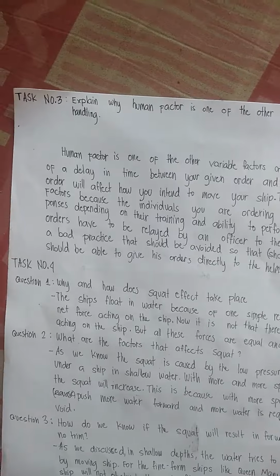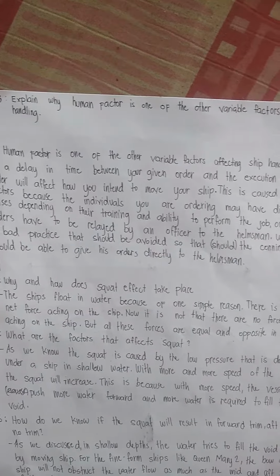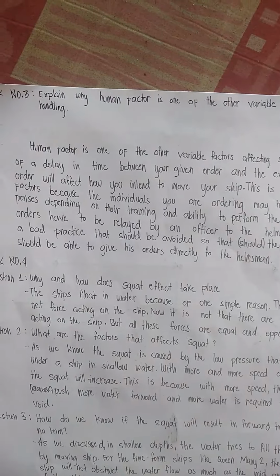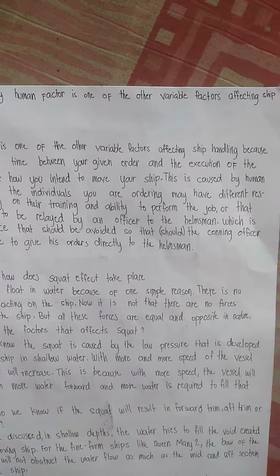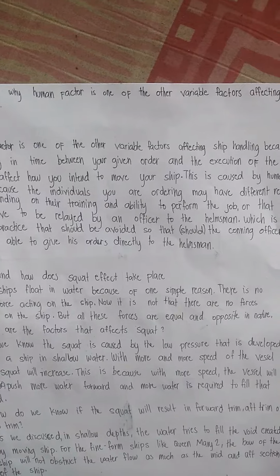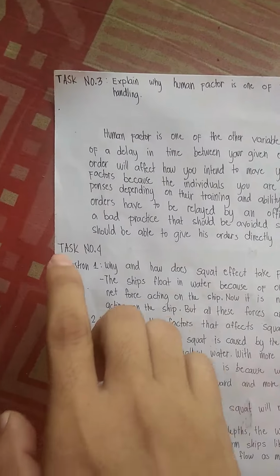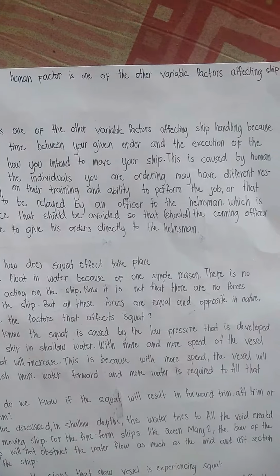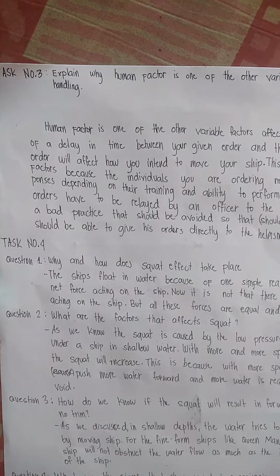This is caused by human factors because the individuals you are ordering may have different responses depending on their training and ability to perform the job, or because orders have to be relayed by an officer to the helmsman, which is a bad practice that should be avoided. So the conning officer should be able to give his order directly to the helmsman.